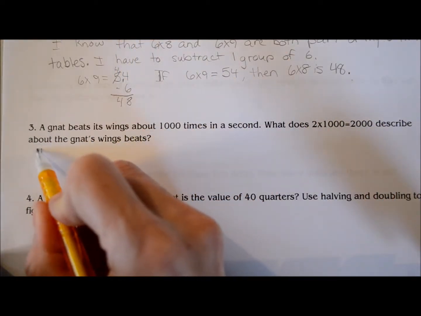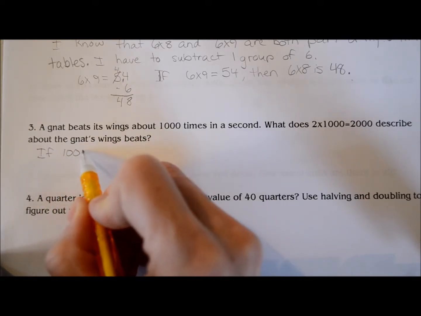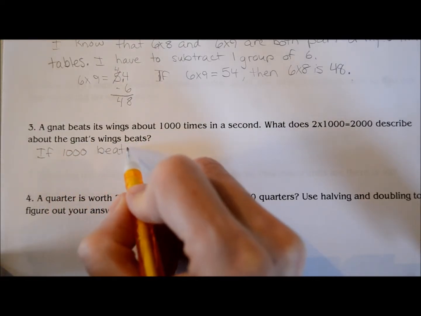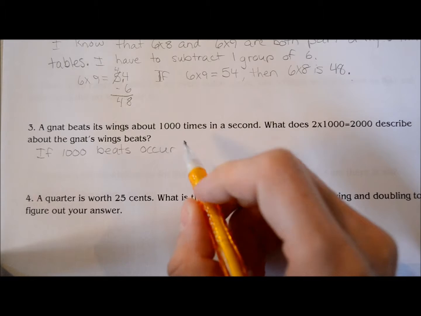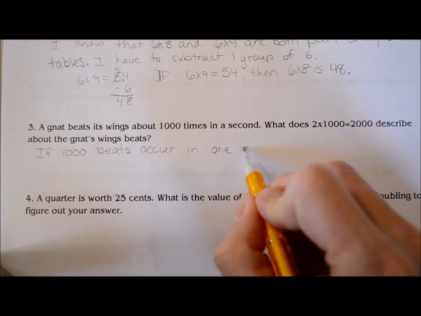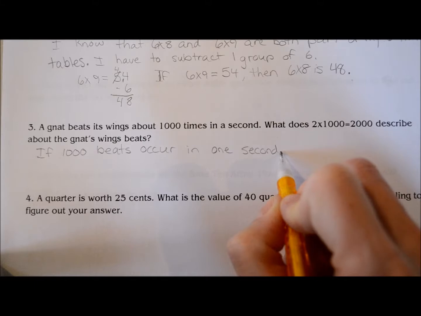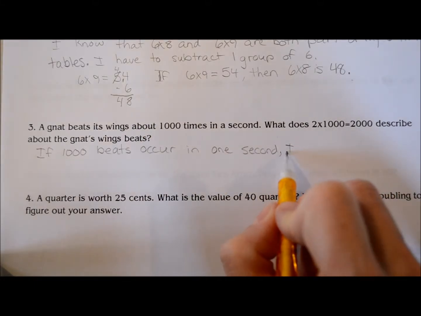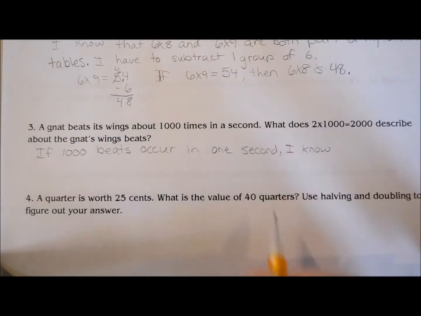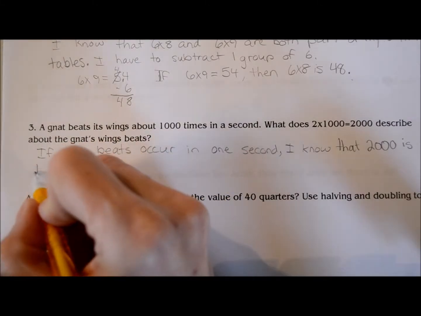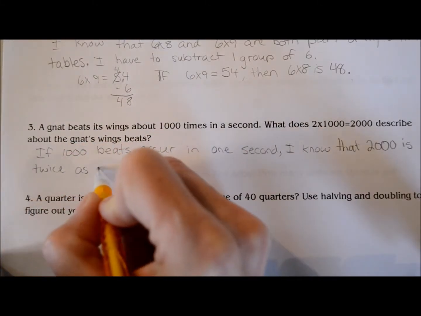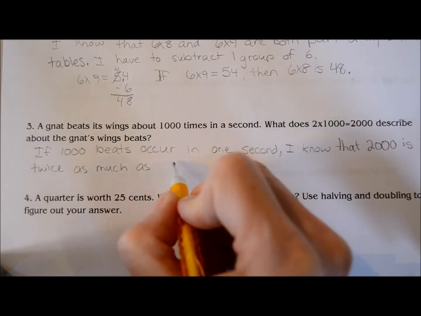So if 1,000 beats occur or happen in 1 second, I know that 2,000 is twice as much as 1,000.